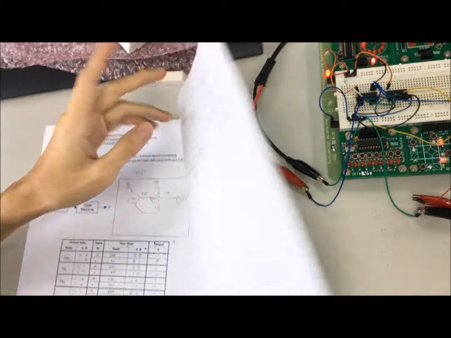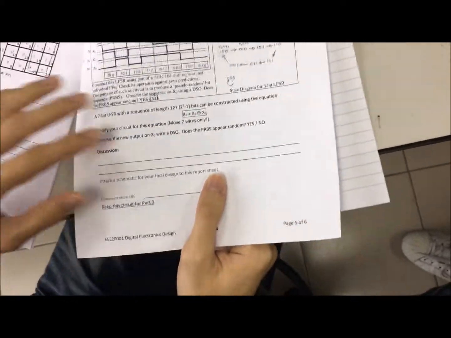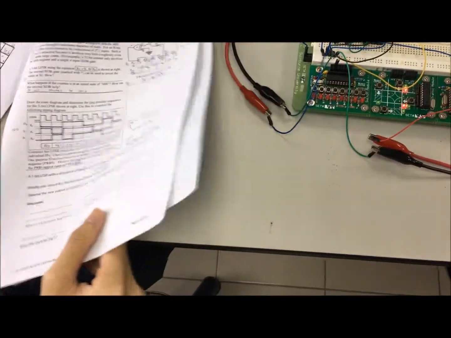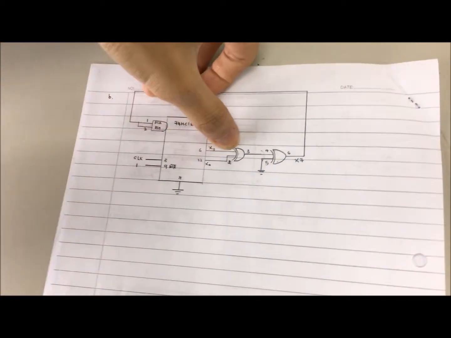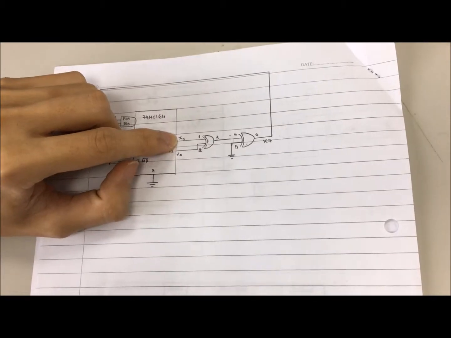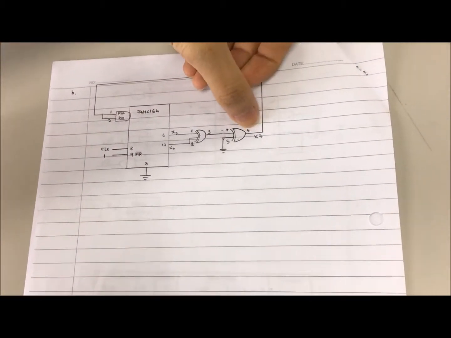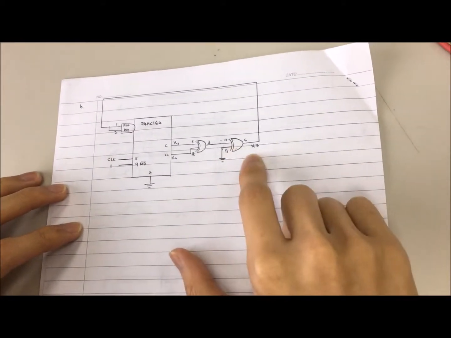On the second part, part B, we're talking about the 7-bit LFSR. We modify our circuit based on this. So we will have our schematics. Previously, pin 1 of the XOR gate was connected to X1. And the pin 6, previously X3, we change to X7.